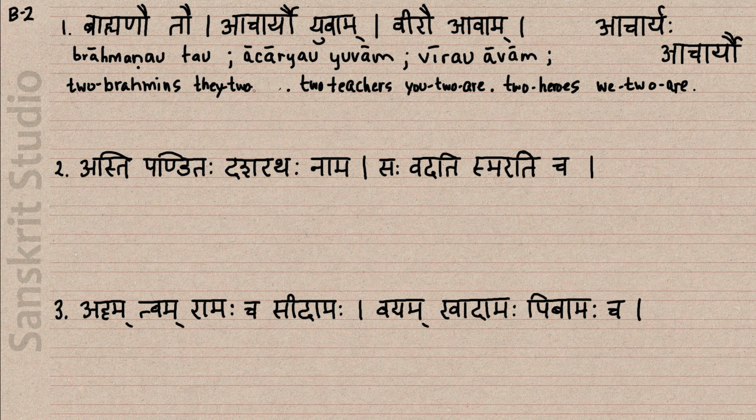It's a pronoun. Tau is a pronoun. They two. Because we have a nominal construction in all of these three sentences. Brahmanau, Tau, Acharyau, Yuvam, and Virao, Avam. So the pronouns here is not a verb.